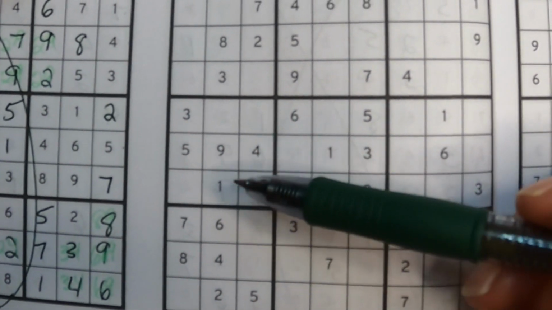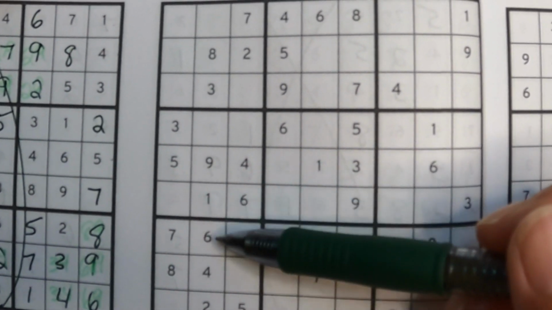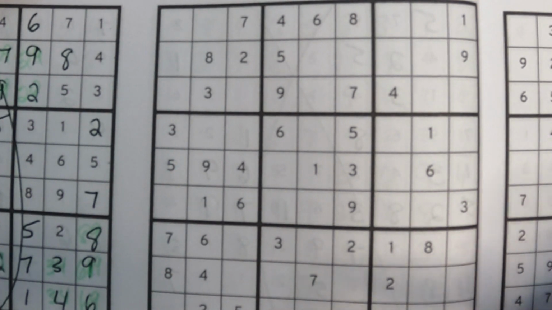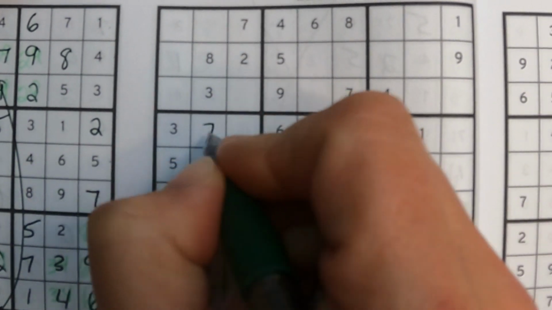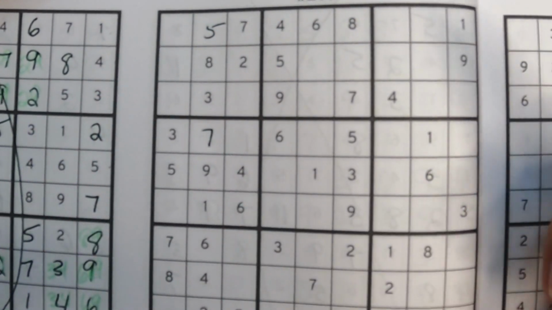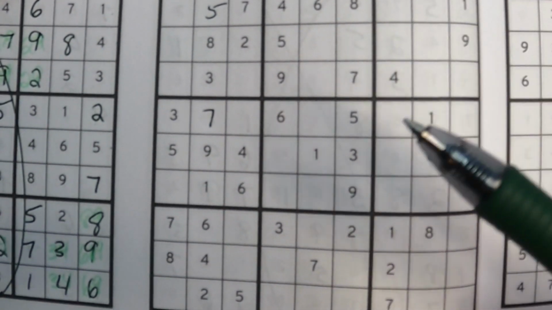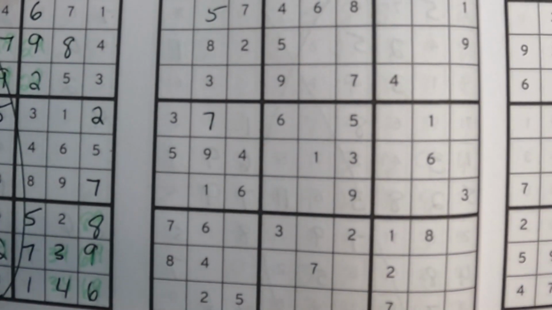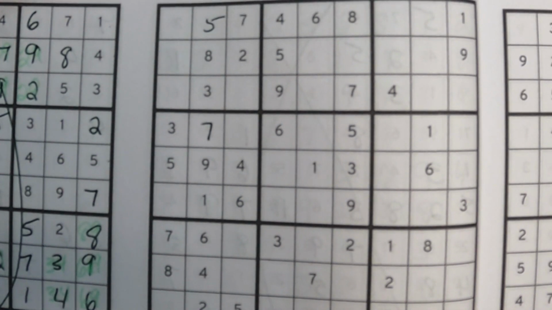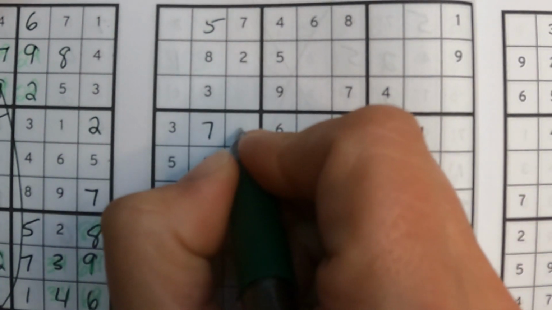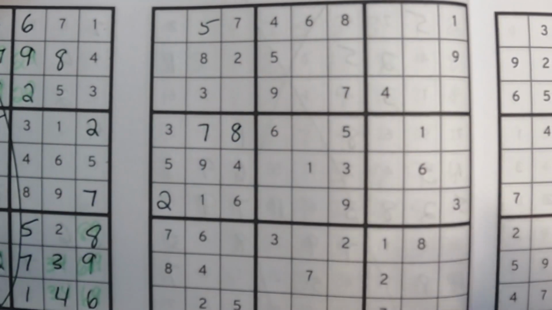All right, let's start with this column here. We're missing a 5 and a 7. We've got a 5 here, so 7, 5. For this box now, we're missing 2 and 8. We've got a 2 here, so 8, 2.